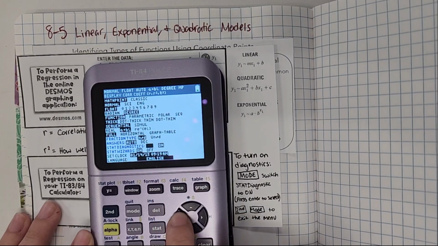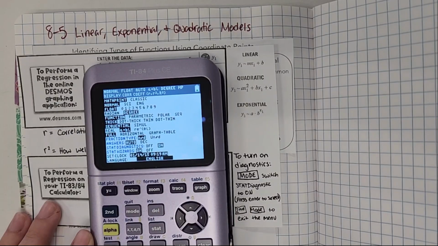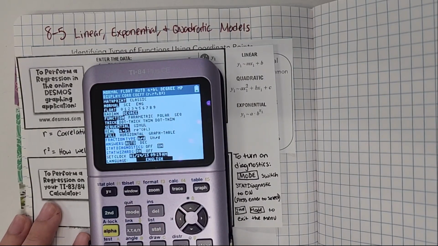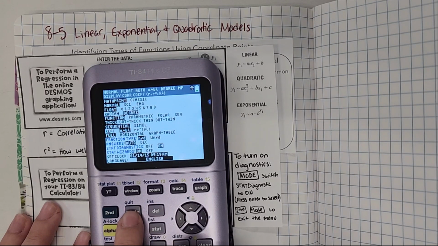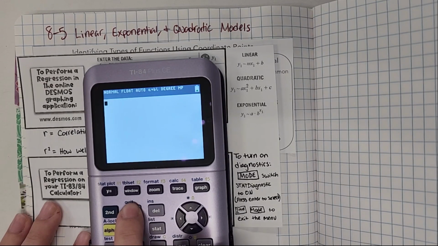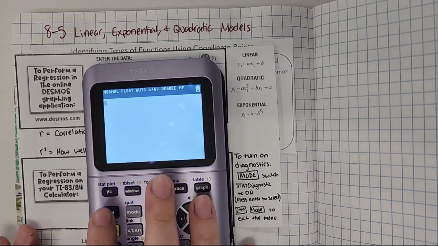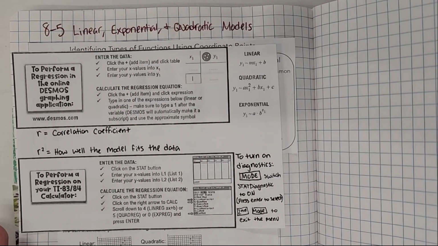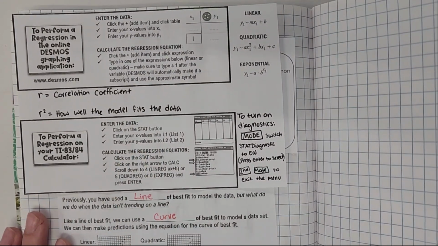If yours is not on, you're going to put your cursor on the word on, then press enter to select it, and then we need to exit out of this menu, and the only way to do that easily is to hit the second button, and then hit mode again, which is really selecting quit.